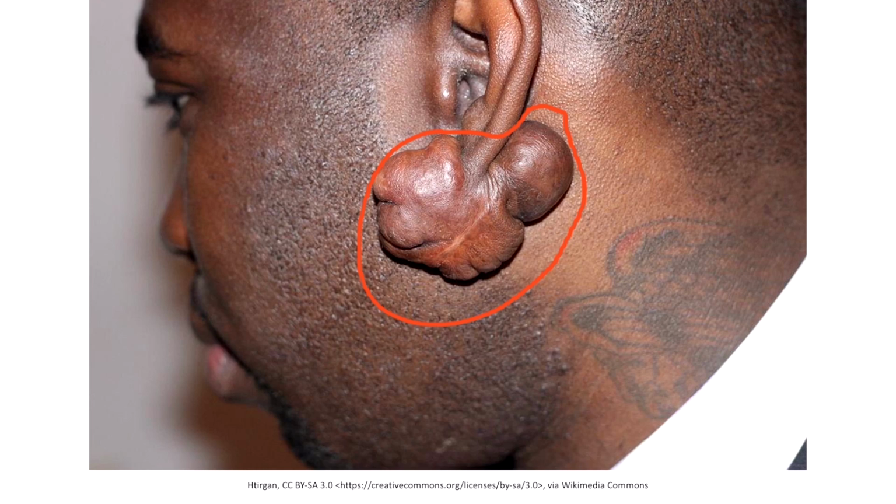Second, this is in a location that's very common for keloids, the earlobes. Third, the patient's ethnicity is one that is at a higher risk of developing keloid scars. Remember, Hispanic ancestry and African ancestry.